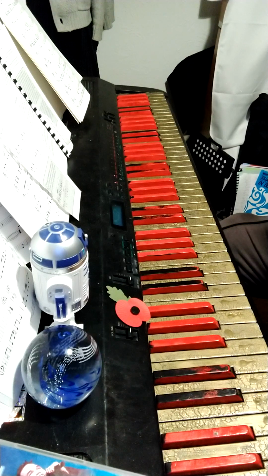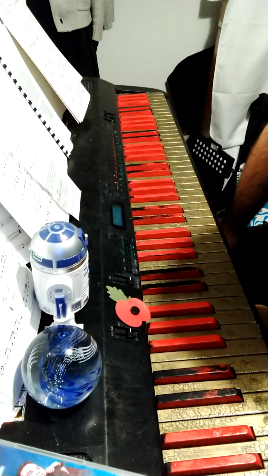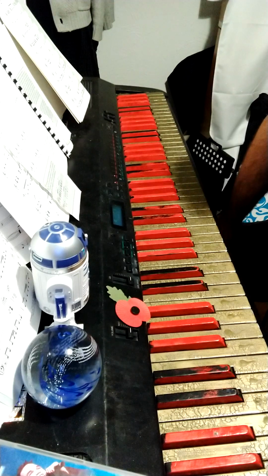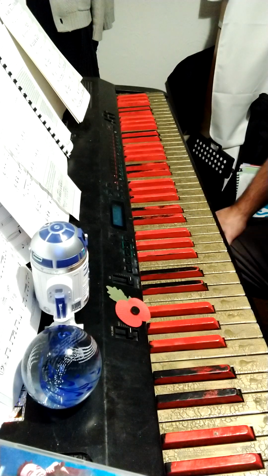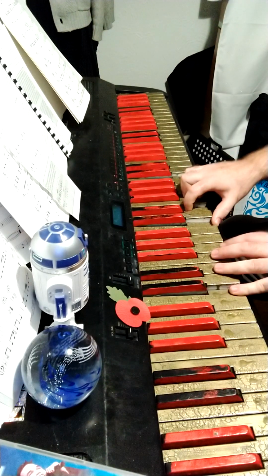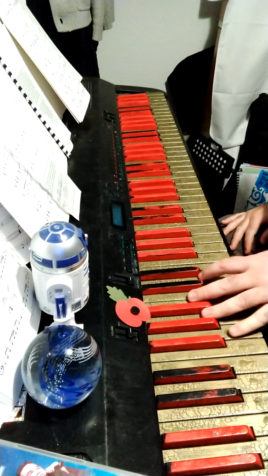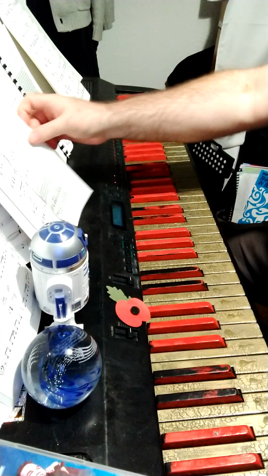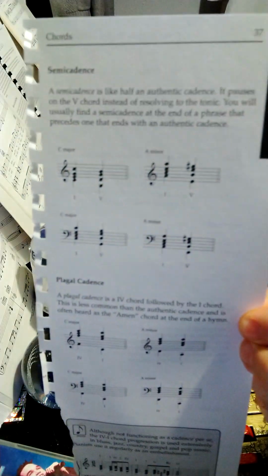It's half of an authentic cadence. Don't really know why, to be honest. A perfect authentic cadence is a fifth to a first. Imperfect authentic cadence is a fifth to a first. A semi-cadence is a first to a fifth. It pauses on the fifth chord instead of resolving to the tonic. So I guess in a way it's like open-ended, just doesn't resolve in a way. It's a semi-cadence.